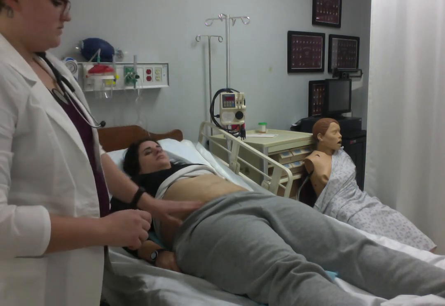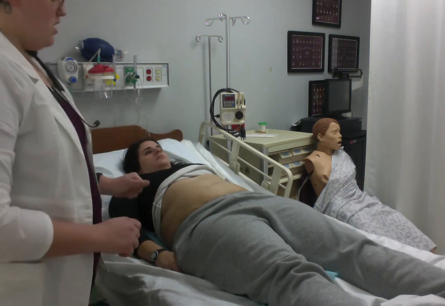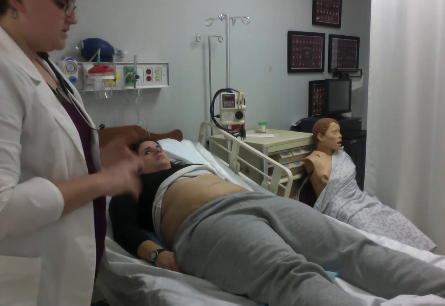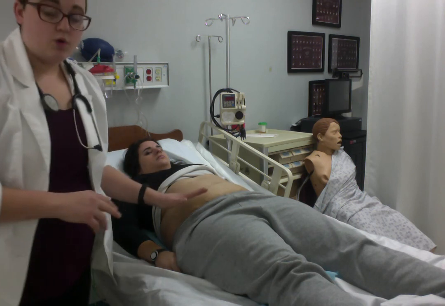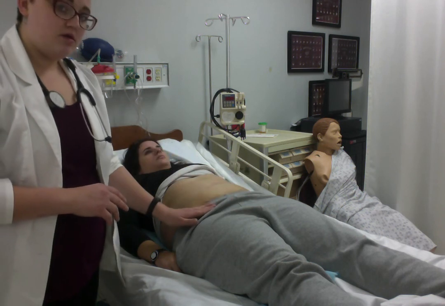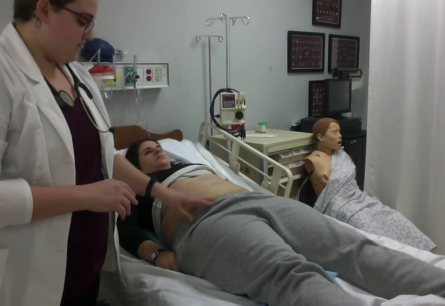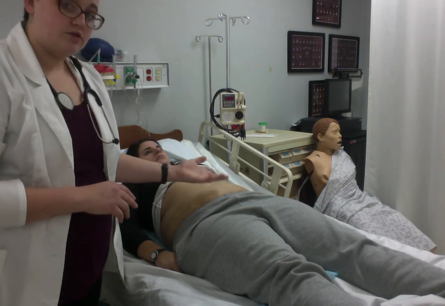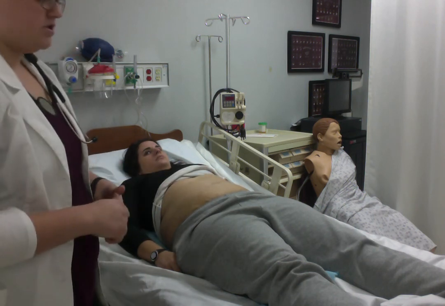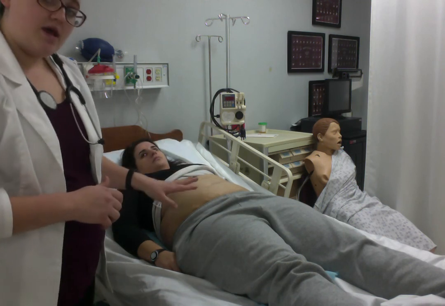Next, we'd go down to the pelvic region, and I would be assessing for any lumps, any discoloration, any abnormal warmness. I'd want to make sure that it was warm and dry. I would then percuss, and then palpate and make sure that there were no lumps or masses down there as well.